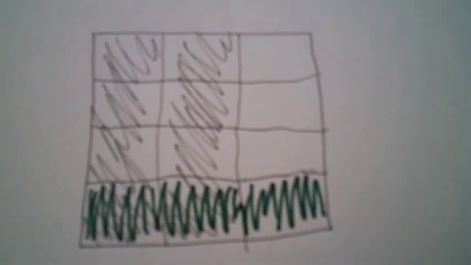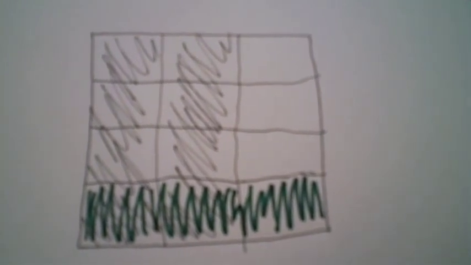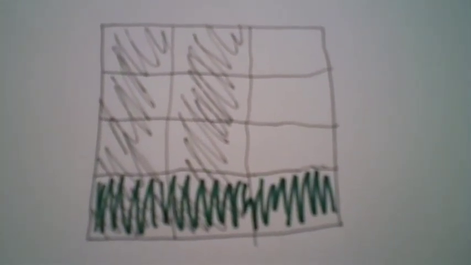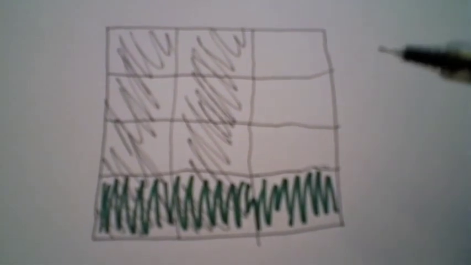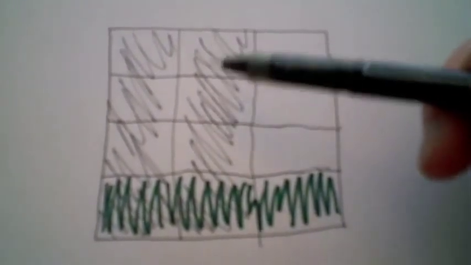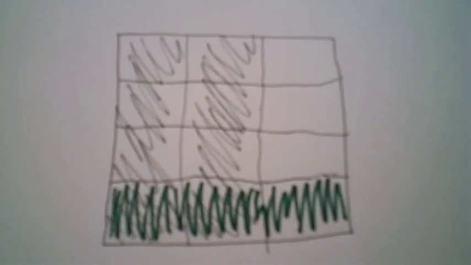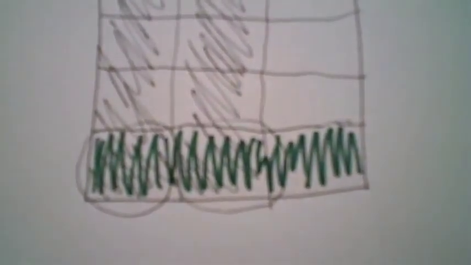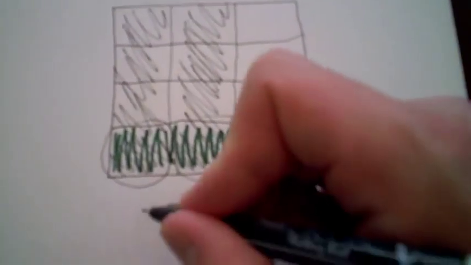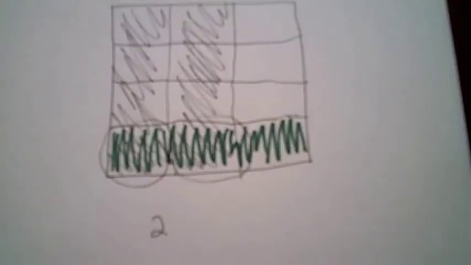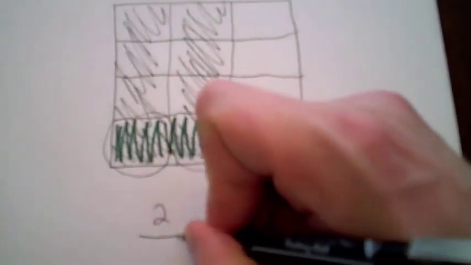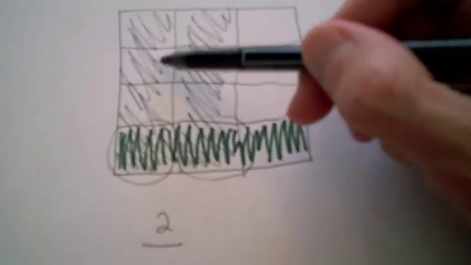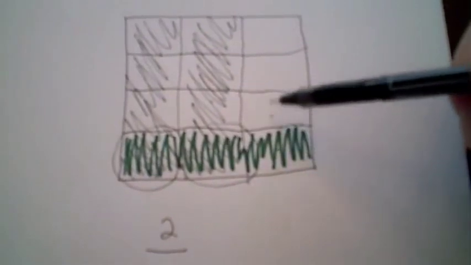And now what I'm looking for, the way that I'm going to find my answer of what is 1/4 of 2/3, is to look at the sections that are shaded in both colors, so are shaded in both black and green, looking for the overlap. So in this case you can see this section has both black and green shading, and this section also has black and green shading. So I have a total of 2 sections that are shaded in both black and green out of a total of 1, 2, 3, 4, 5, 6, 7, 8, 9, 10, 11, 12.